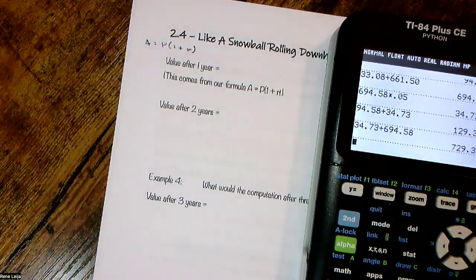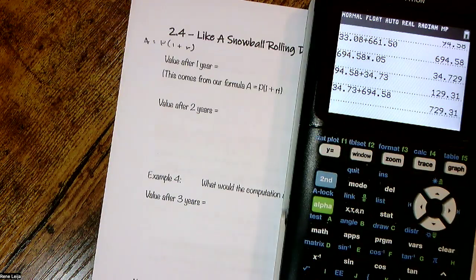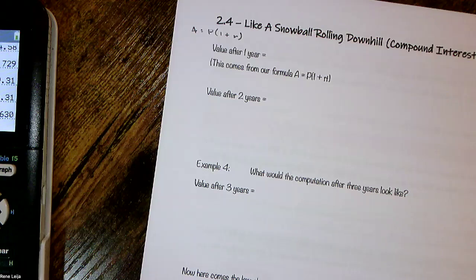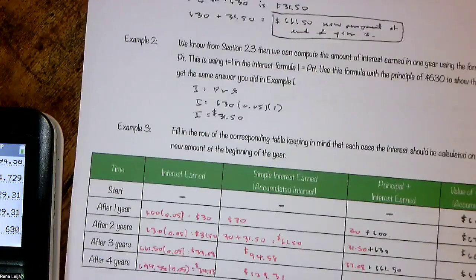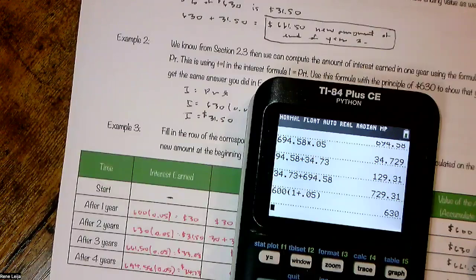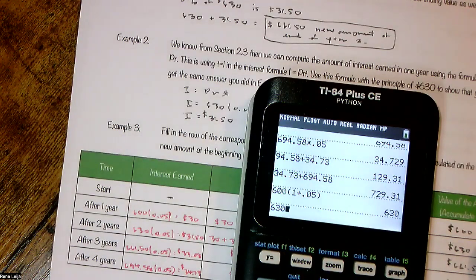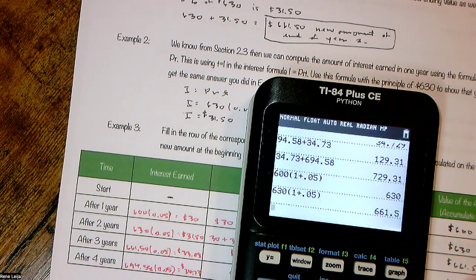Okay, so watch. So the principal would be the 600 times 1 plus our interest rate was 0.05. That gave us the $630 that we would have at the end of the first year. Now, if I take this new principal, the $630, and I do this again, 1 plus 0.05, that's going to give me the 661.50.